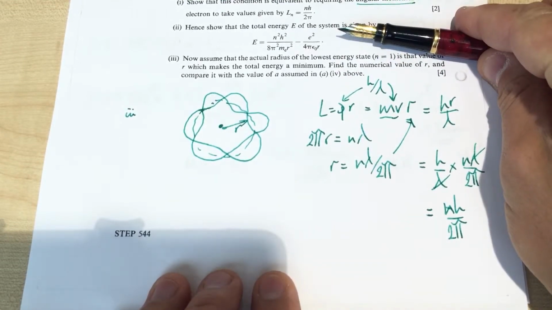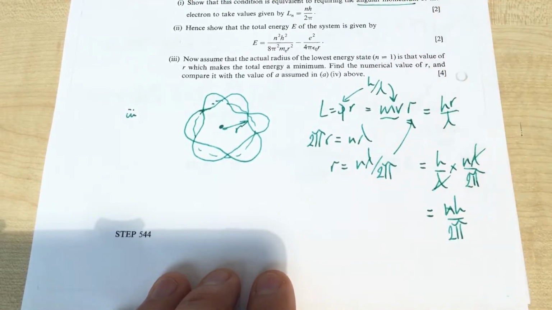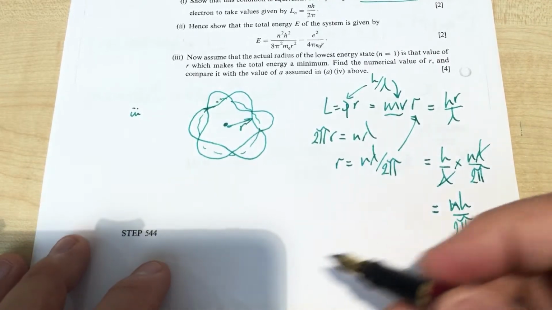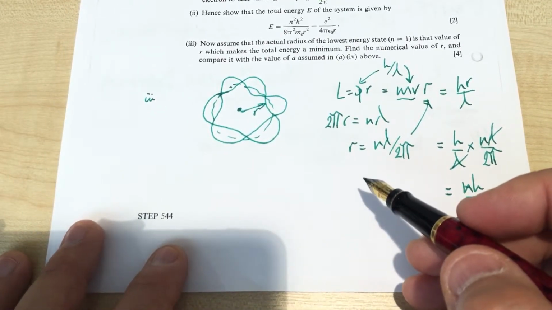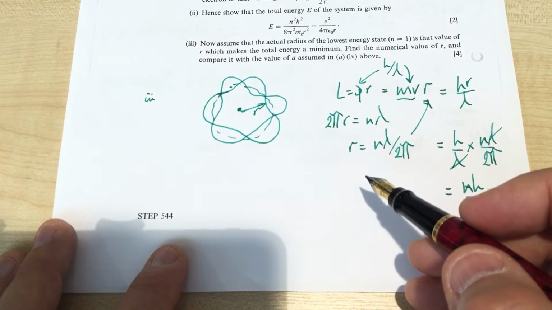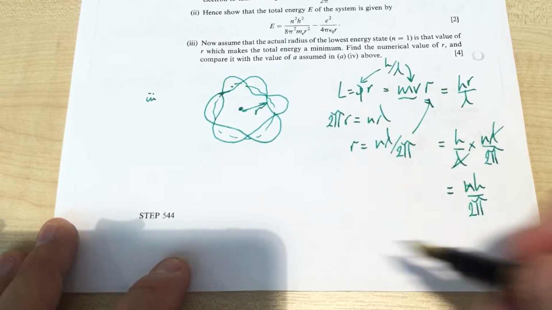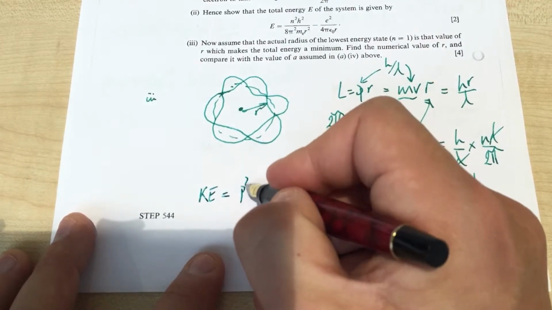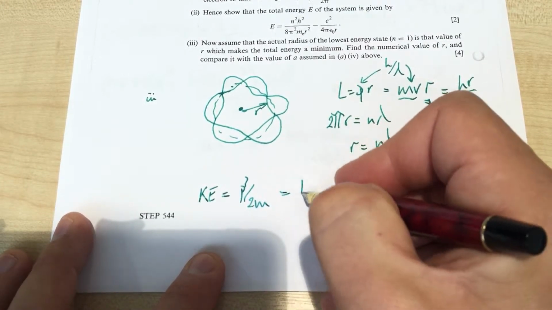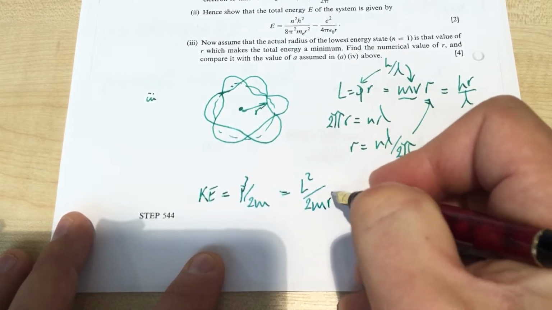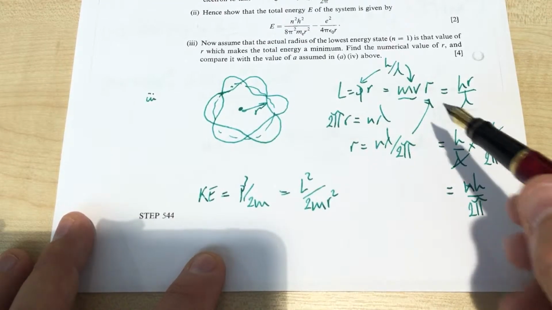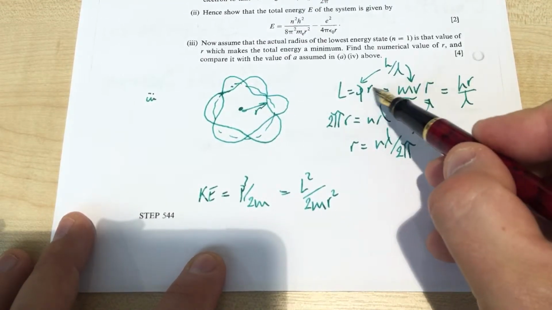Good. Now it asks me to work out the total energy of the system. And what I need to do here is use exactly what I did before, whereby I'm going to say that the kinetic energy of my system, which is p squared over 2m, is the same as L squared over 2mr squared, because of course L has this, it's the same but with r in it.